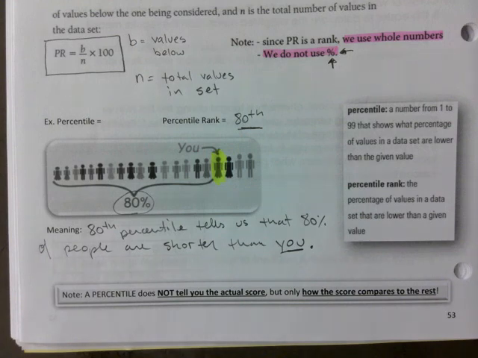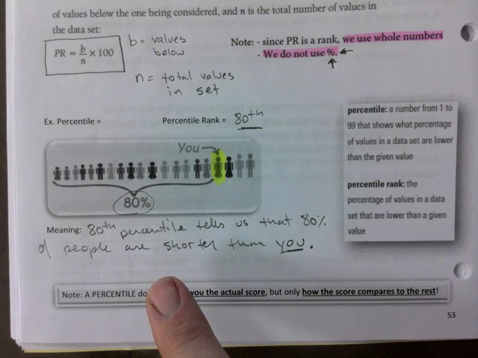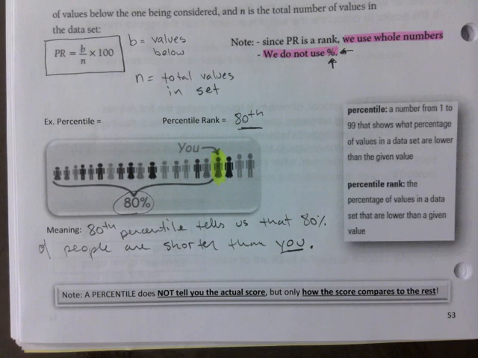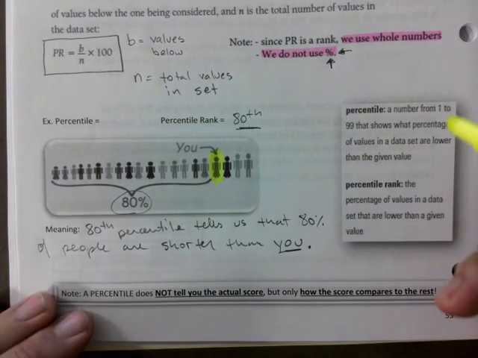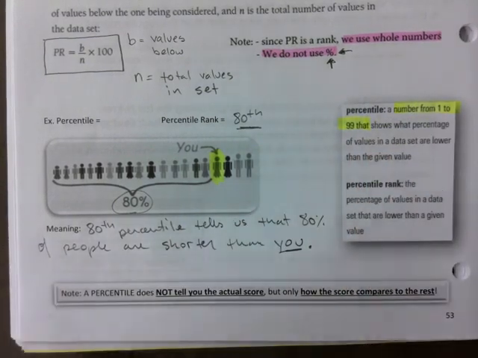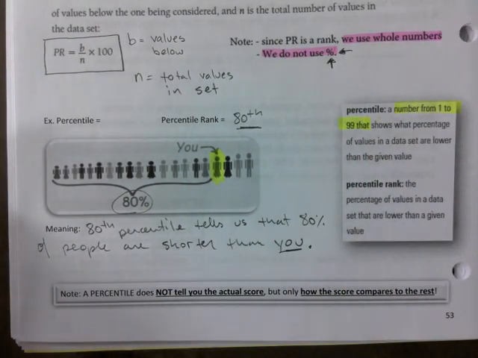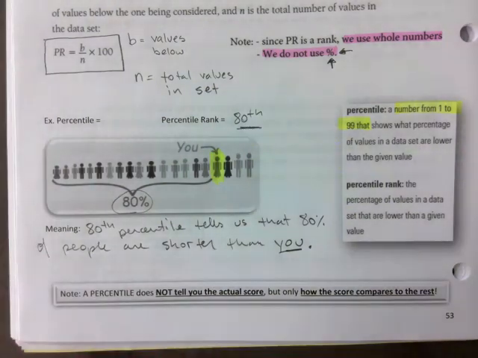I'm going to talk about it. You're ready for this one? You can never say that my height is 100th percentile. You can never say 100 because you are part of that data set, right? So you can't say 100% of people are shorter than me because you're part of that data set. So you can only say 99. So that's the highest. Number 1 to 99 is the highest you can use. And one more time, I'm going to circle this.